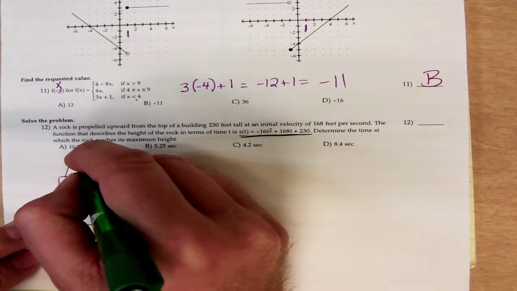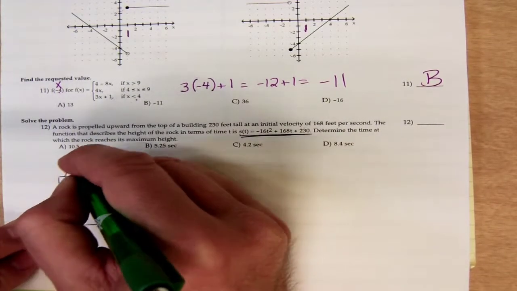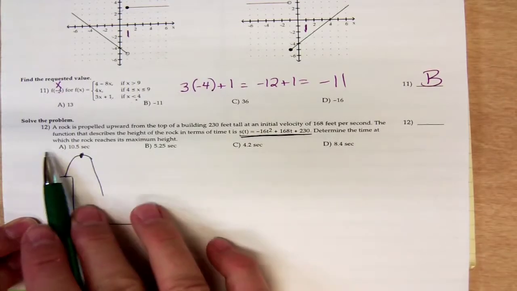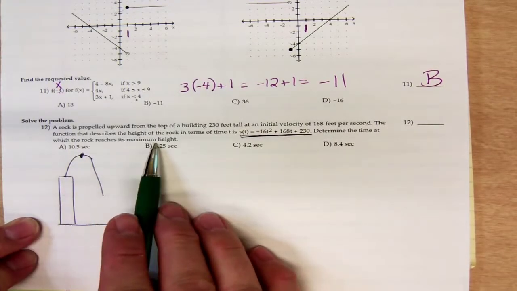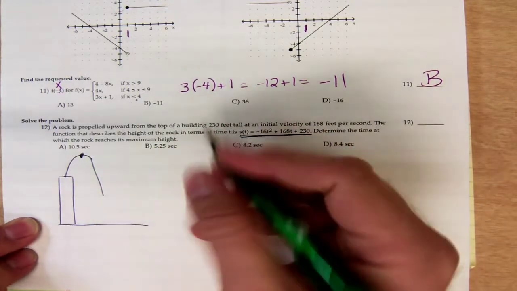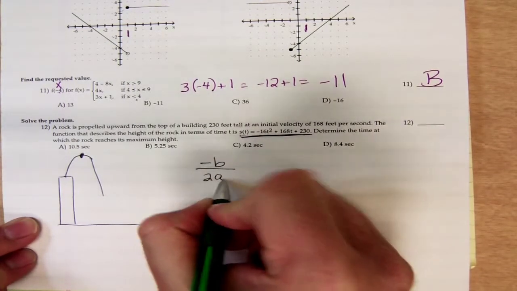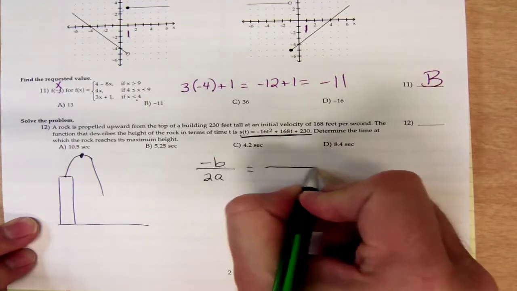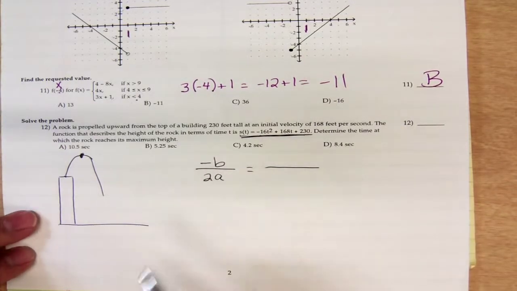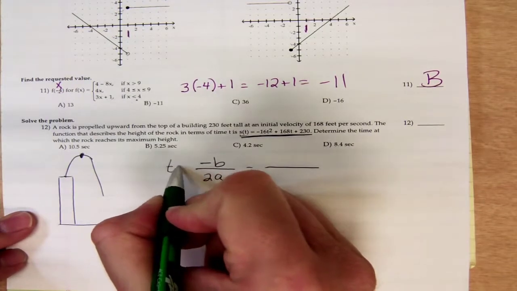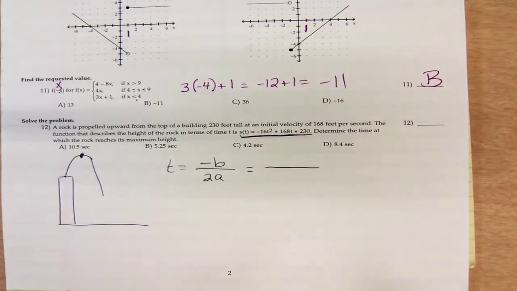And this part says determine the time at which the rock reaches its maximum height. That would be at the vertex. And so we have a formula for calculating the first coordinate of the vertex. Normally we write x equals, but this one is a t, not an x. T for time.